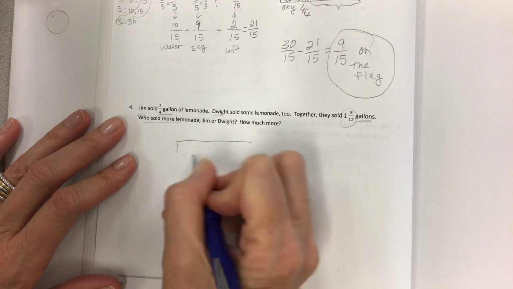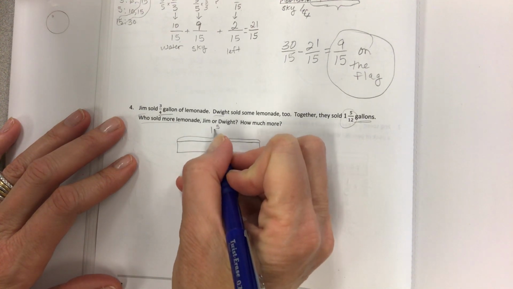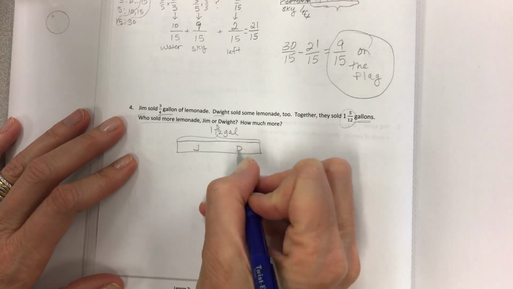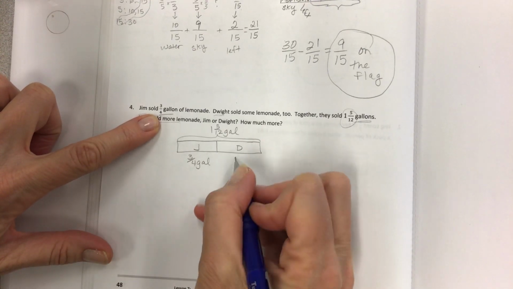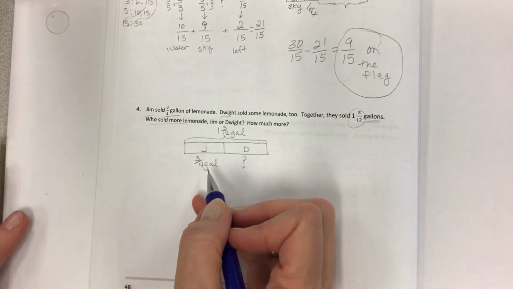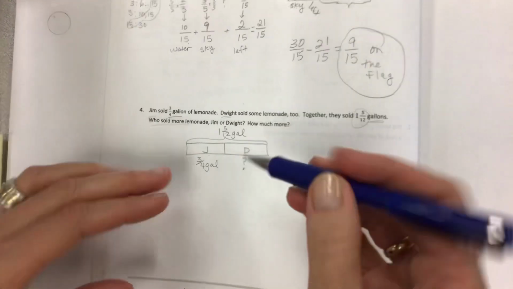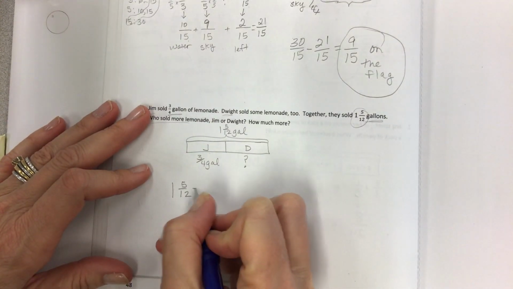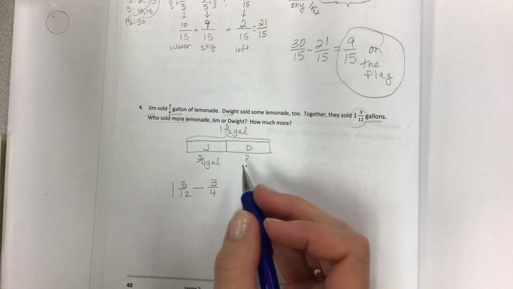Together they sold an amount, and now we know the whole is 1 5/12 gallons. And I know that I have Jim's amount and Dwight's amount, and Jim sold 3/4, and some that is unknown here. Okay, and so how do I find this out? Well, this time I don't have all the parts, and I do have the total. So I need to take the total and take away the part that I know in order to find the part that I don't know.